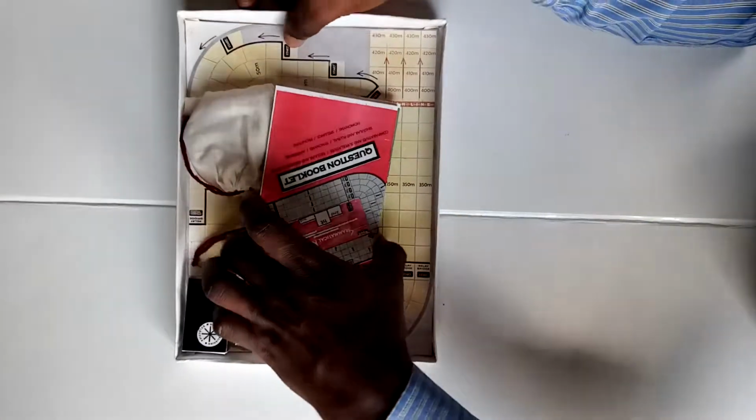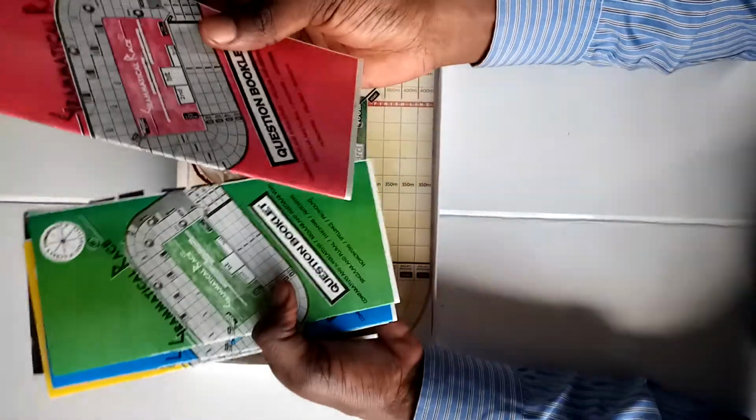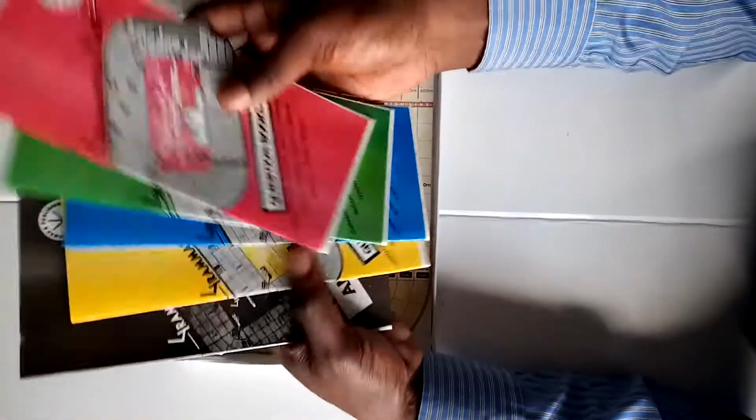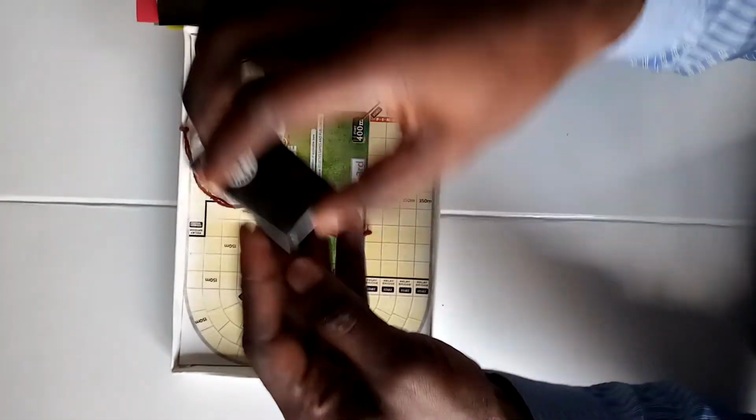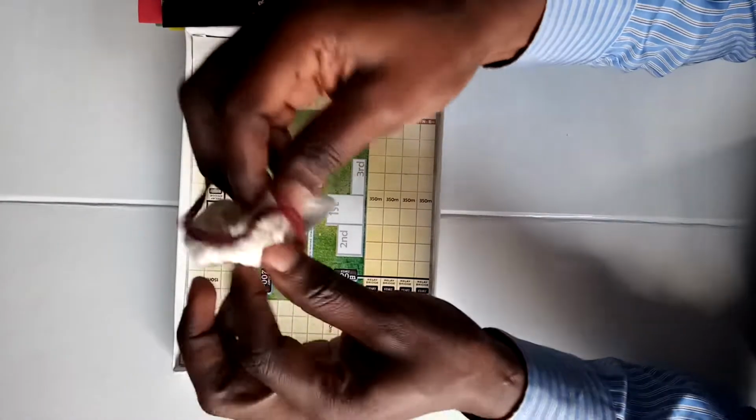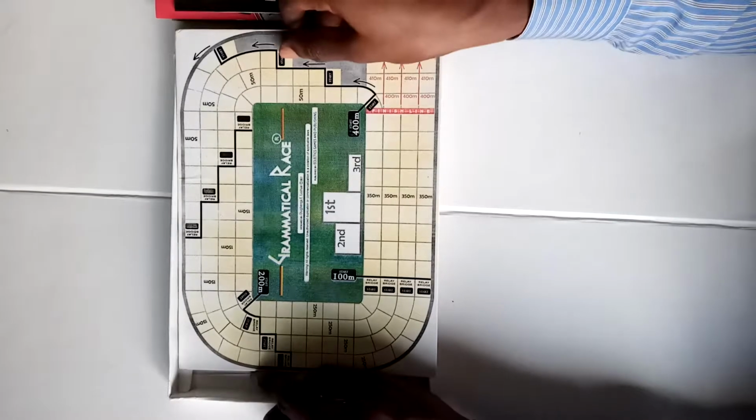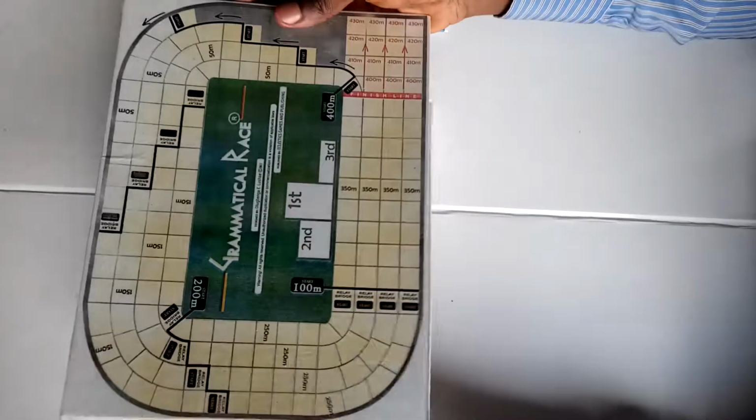Inside the game, we have 4 question booklets, one, two, three, four, and one answer card. Then we have a box of tokens, a bag of question tiles, and lastly, in the contents, we have our game board.